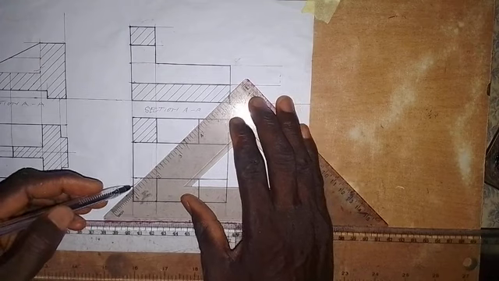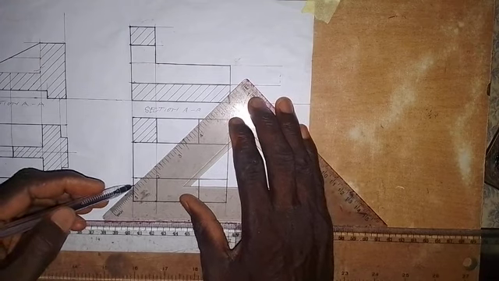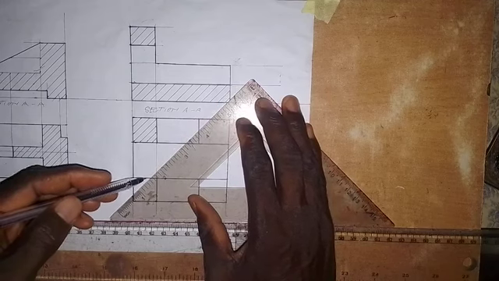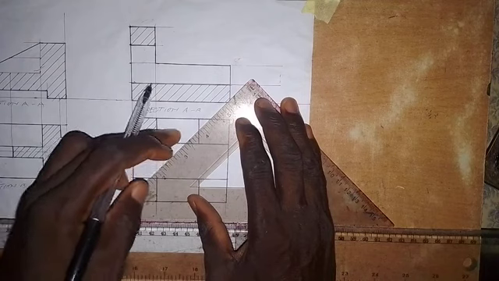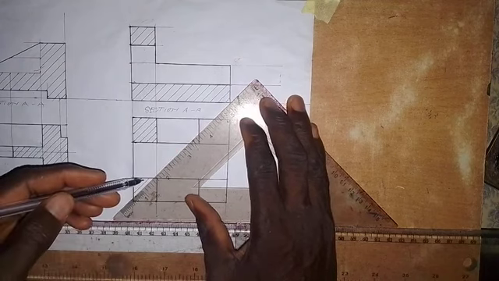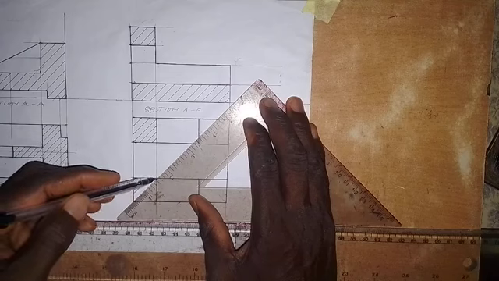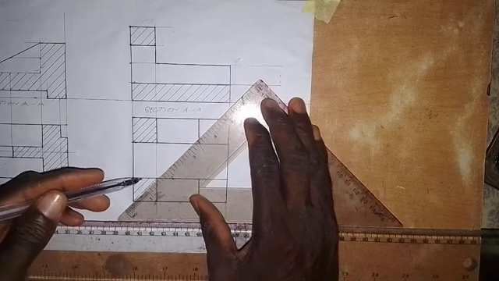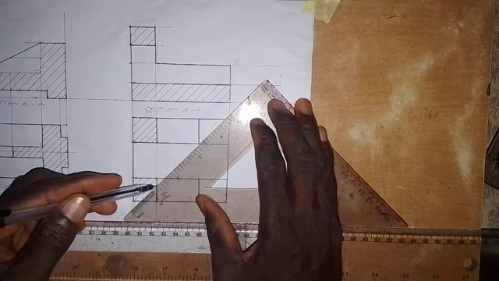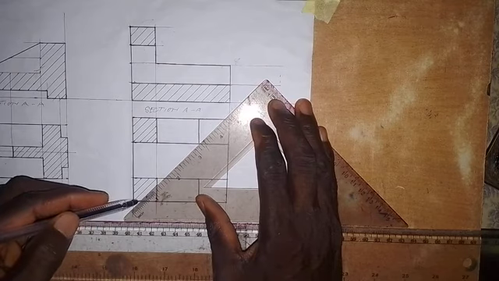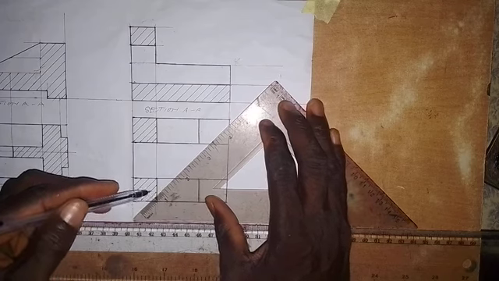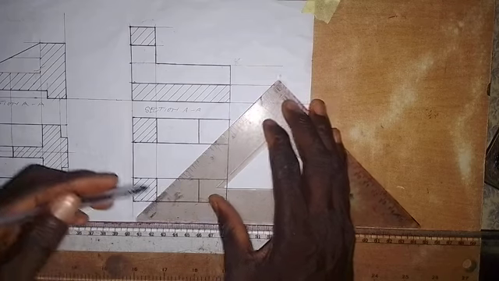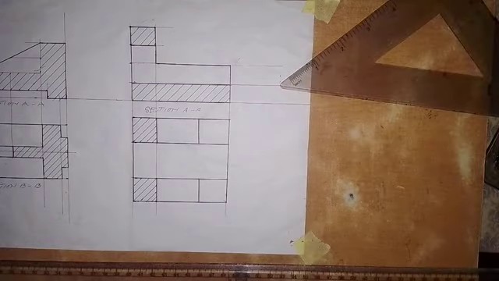I've talked about the surfaces that are not to be hatched, which the cutting plane does not touch. That is this surface, this surface, this surface, and then the one beside this, the rectangle beside this one, and the one at the front are not to be hatched because the cutting plane does not touch them. Alright, so this is how the section BB will look.